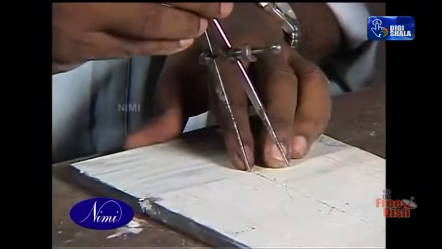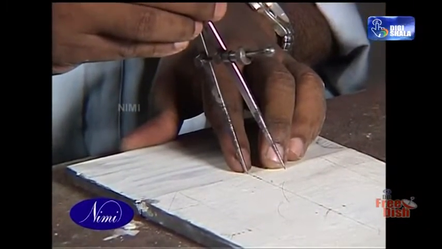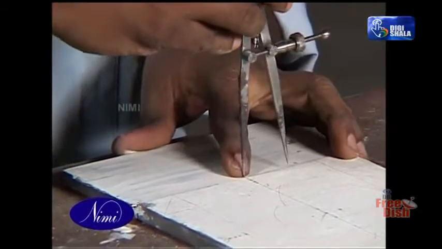Now mark the profile of the semicircle with a radius of 29 mm.